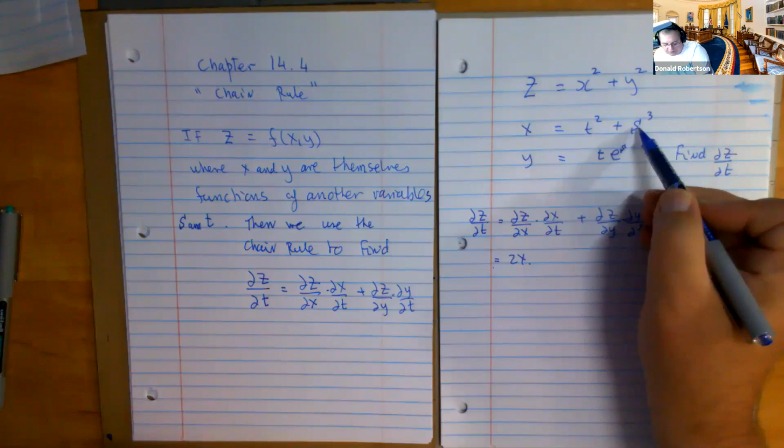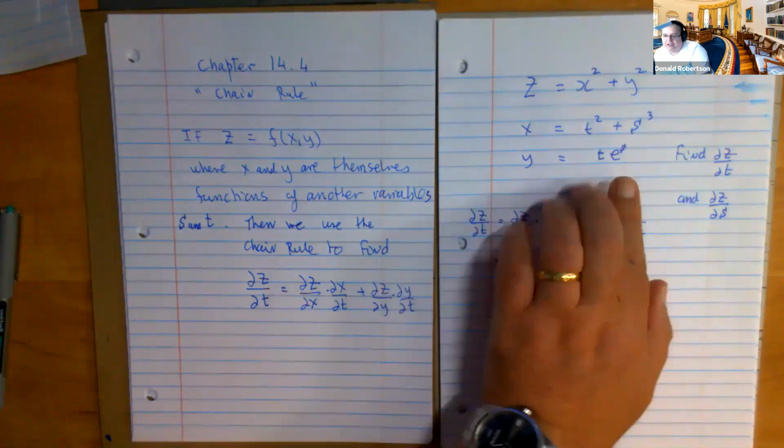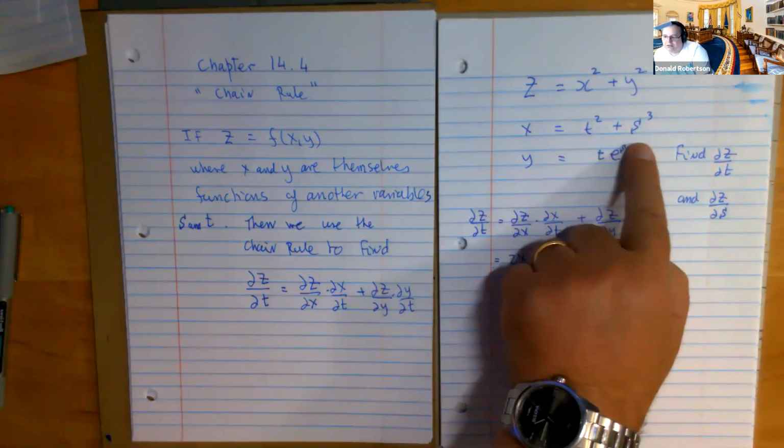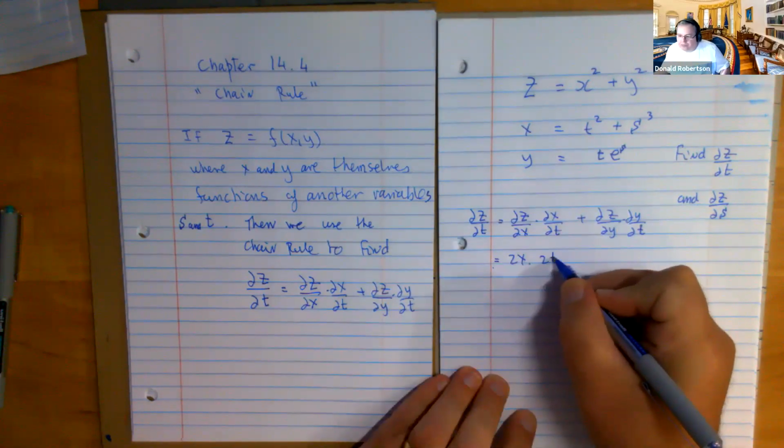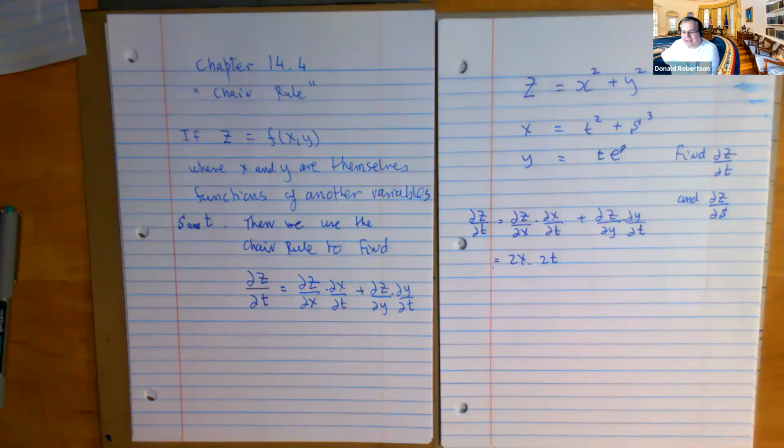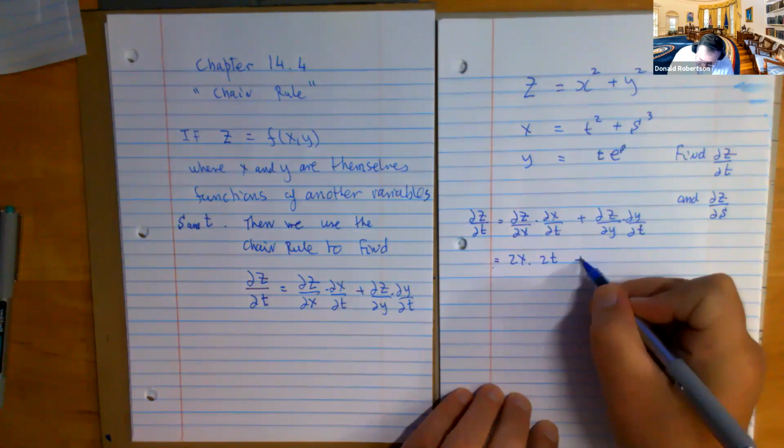What's the partial derivative of x with respect to t here? 2t. Yeah, don't overthink it. It's just a partial derivative. It doesn't matter where it came from or that it's part of a bigger partial derivative. At that moment in time, isn't it just 2t? In that one instance.